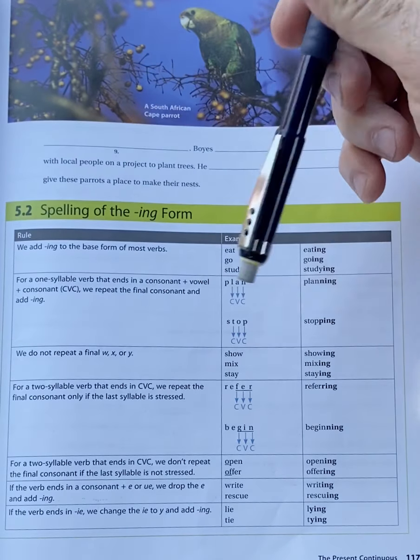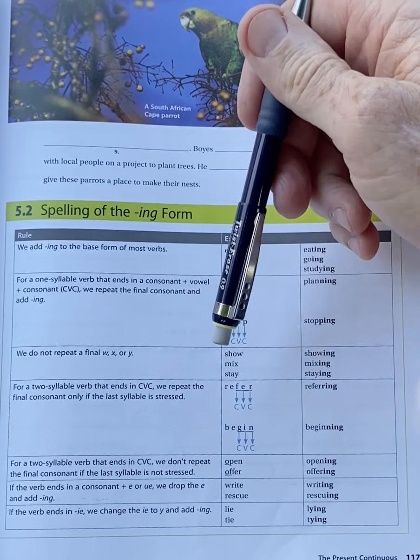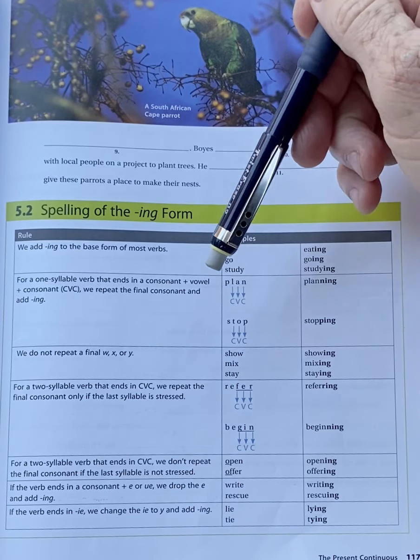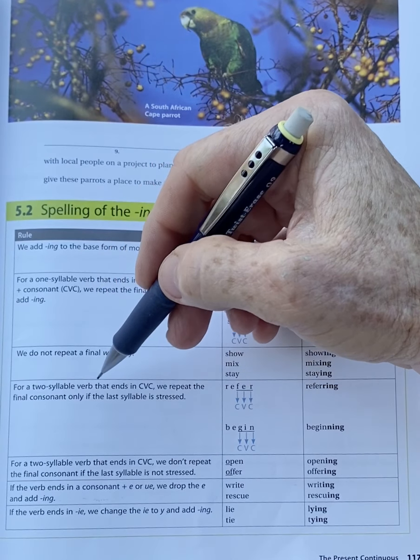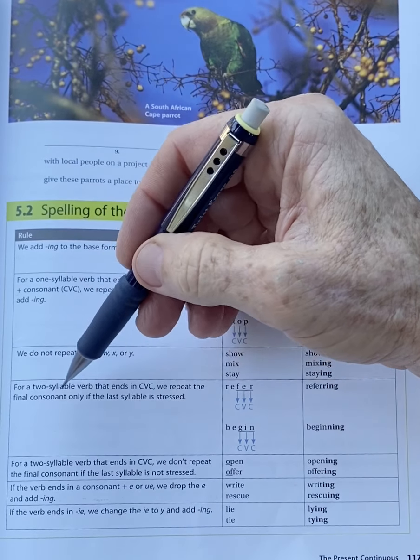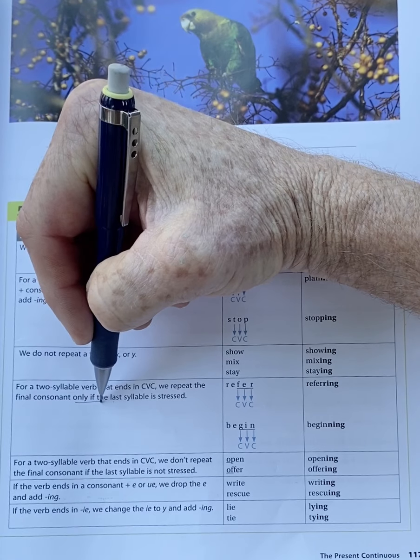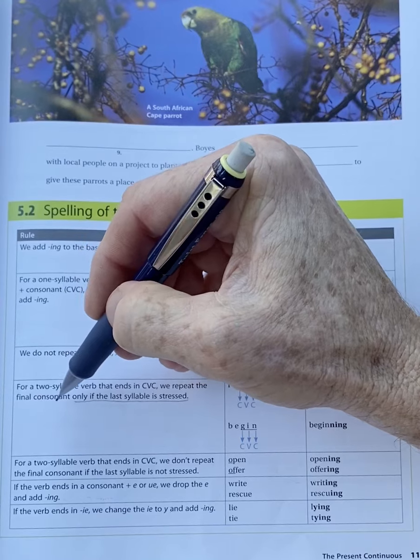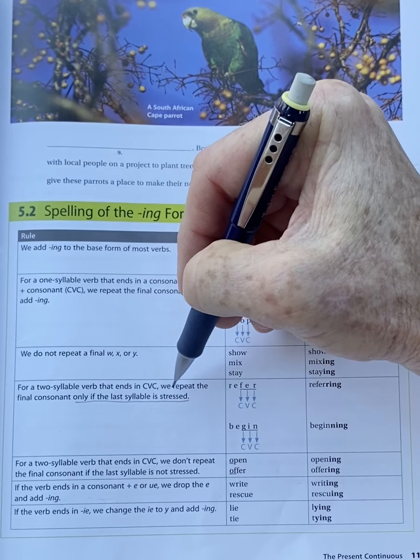Our next rule says for a two-syllable verb, now we're talking about two syllables. Remember, one-syllable verbs are these: eat, go, stop, plan, show, mix, stay. Two syllables would be something like study, two sounds, study. So for a two-syllable verb that ends in CVC, we repeat the final consonant only if the last syllable is stressed. We repeat the final consonant, that's a letter, only if the last syllable is stressed.